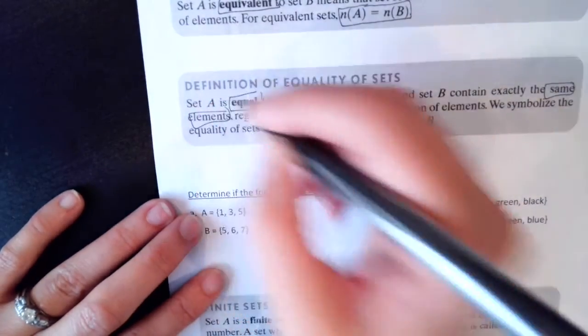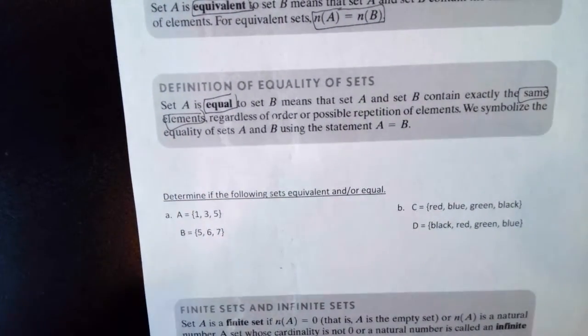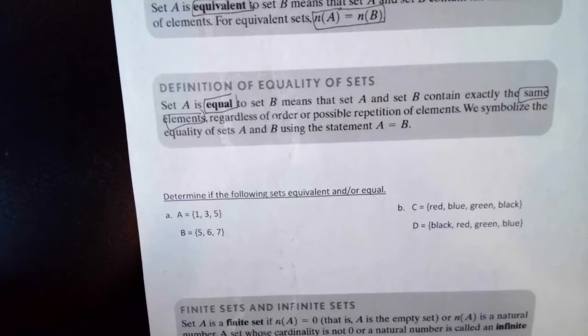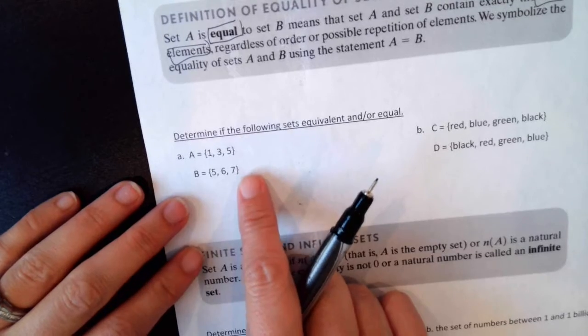So same number, same elements. So if I have 3 crayons and they're red and blue and yellow, and you have 3 crayons that are red and blue and yellow, then we are equivalent and we are equal. So in math class, they mean 2 different things, which I know is sort of confusing. So we're going to decide if these 2 sets are equivalent and if they're equal.